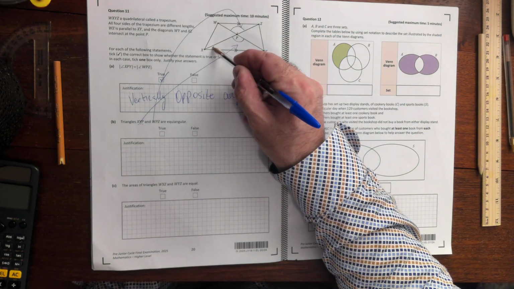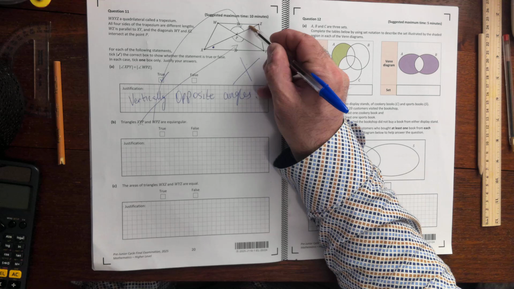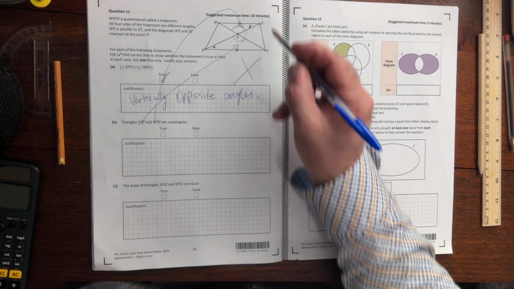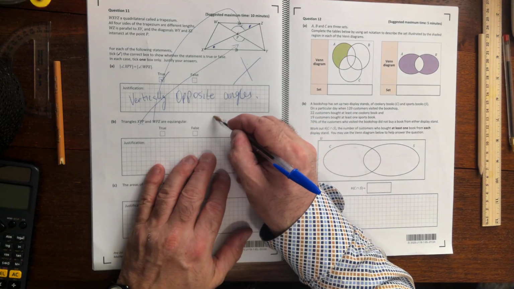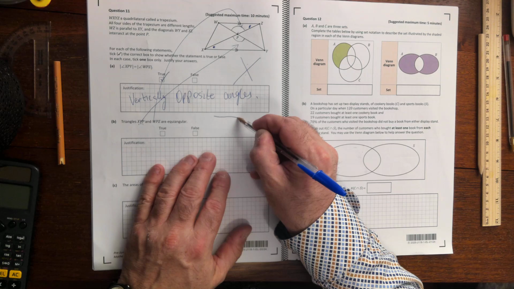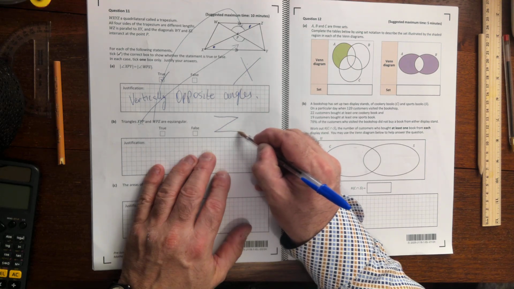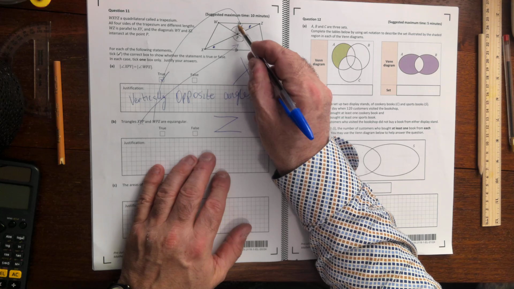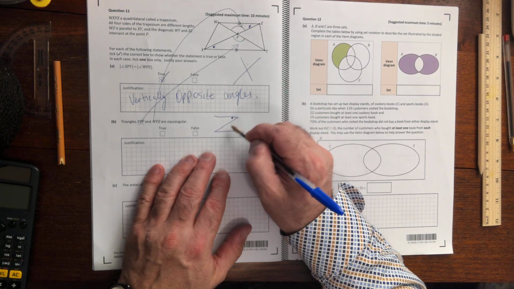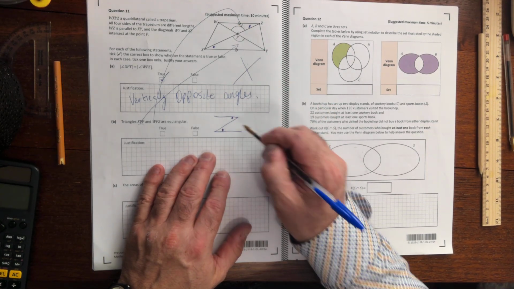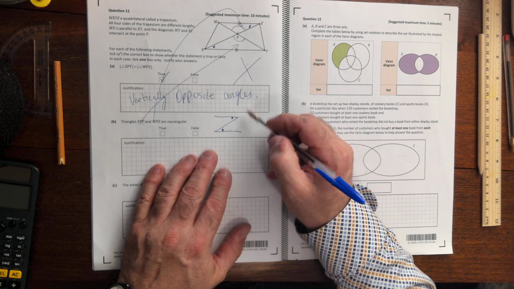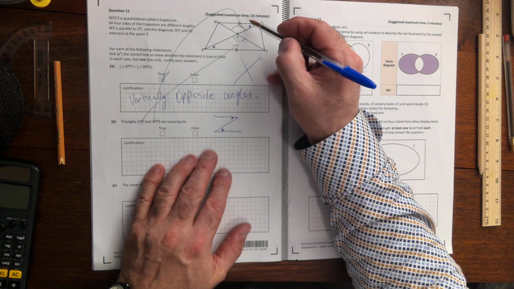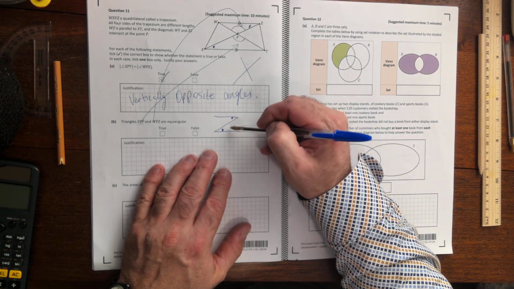So let's think about that angle and that angle. Now, while we might be covering it again later in the year, what we do know is that when you have a transversal between two parallel lines, then these angles are equal, because you have the transversal, and they're at alternate sides of it.